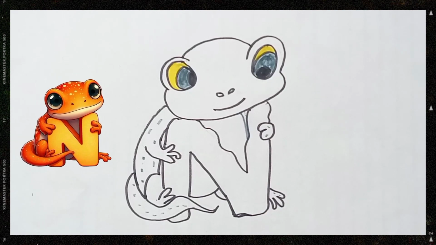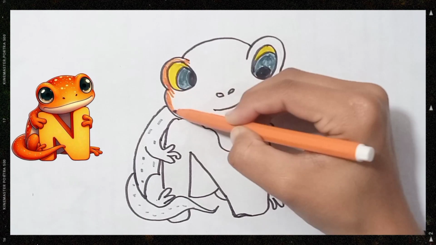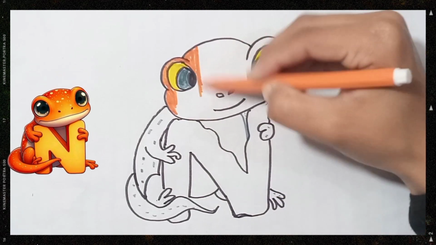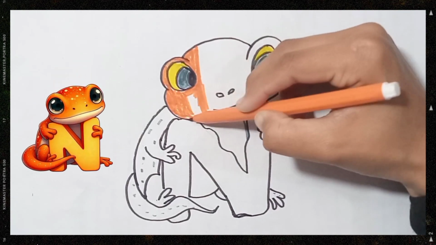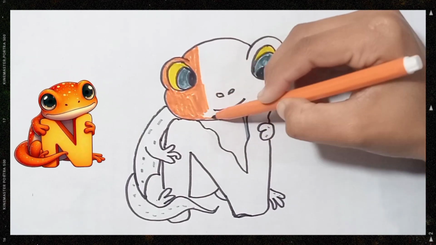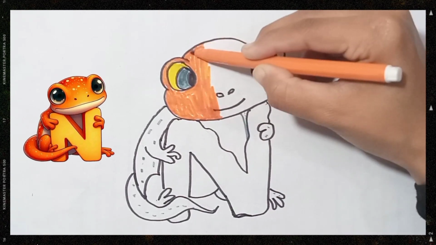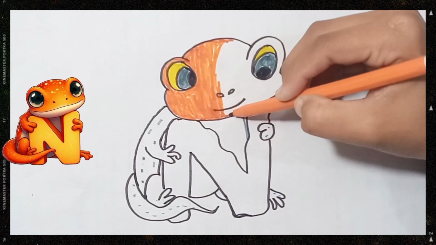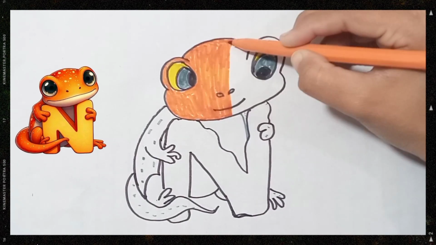And for Newt. Now doing orange color in body part of Newt. Alphabet N. And for Newt. Now kids see how I am doing coloring in body part of Newt. See how I am doing coloring. I am continuously coloring in face of Newt.